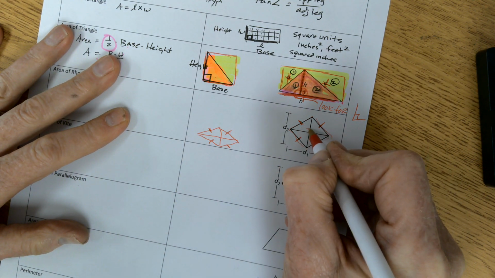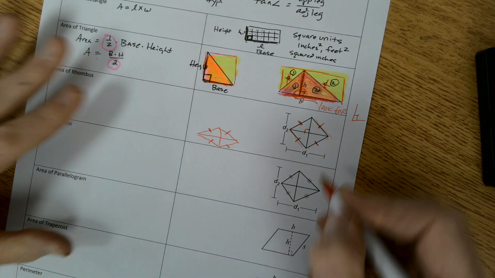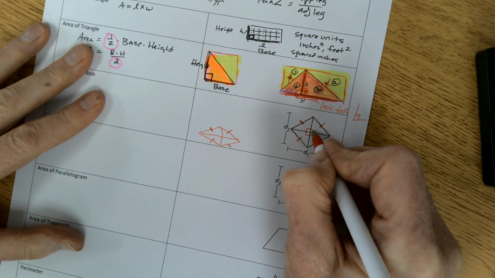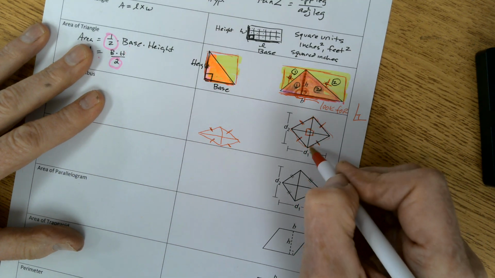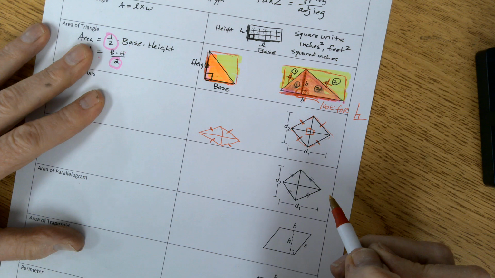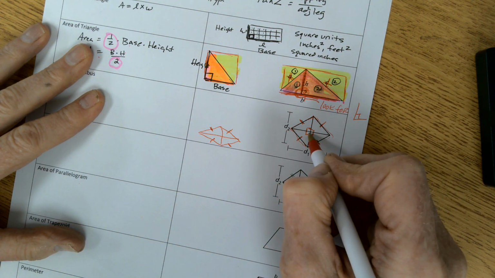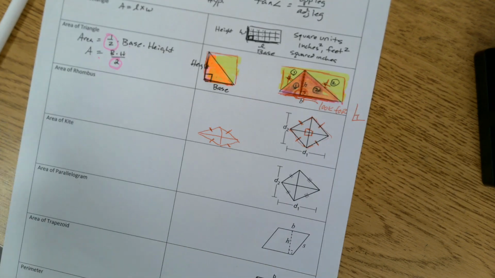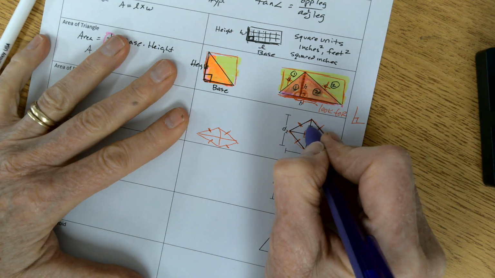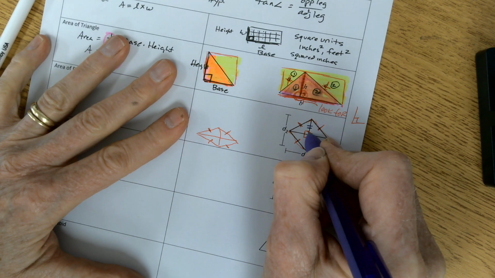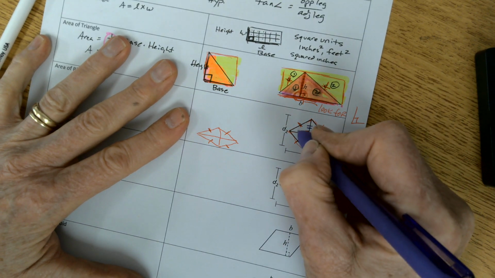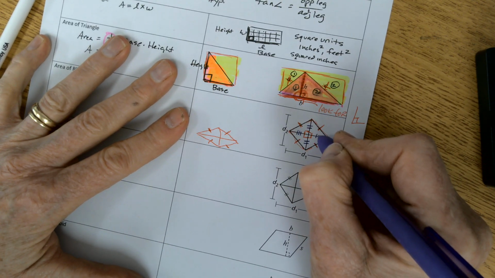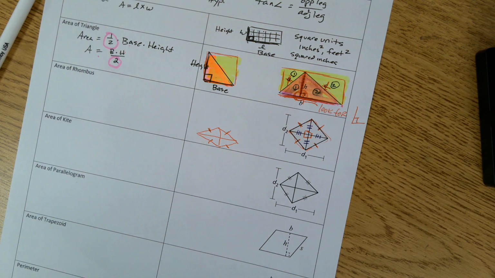Okay? These will always be perpendicular, always. These are called your diagonals. They go from boxing corner to opposite boxing corner. That's a diagonal. Diagonals are perpendicular always. Here's the other thing that's really important. The diagonals bisect each other. So this half of the diagonal equals this half of the diagonal. This half of the diagonal equals this half of the diagonal. The diagonals bisect each other.